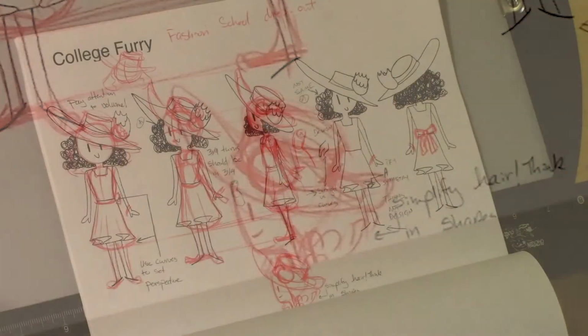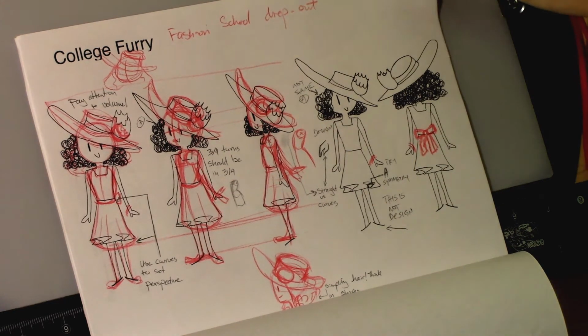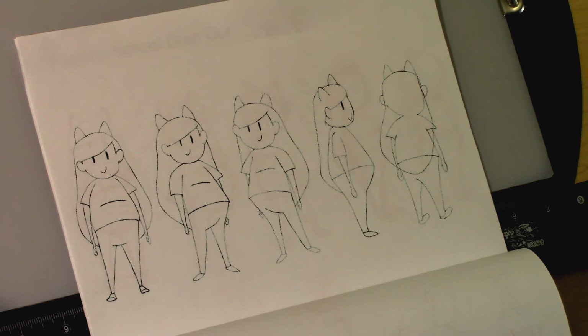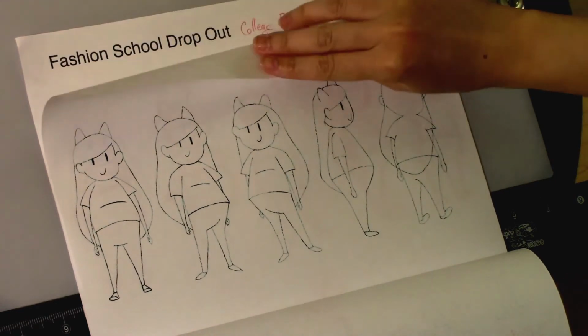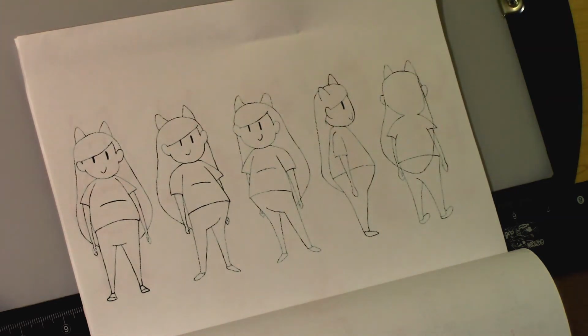For my fix, I actually did a little small cheat and made her eyes a tad smaller. That way she will have more forehead room and also more room for her hat to sit on, because she likes hats. Hats are awesome. Alright, let's move on to her best friend forever, the College Furry. Again, like the Fashion School Dropout, if her name is College Furry, please call her that and not her friend's name. Don't get her friends confused.